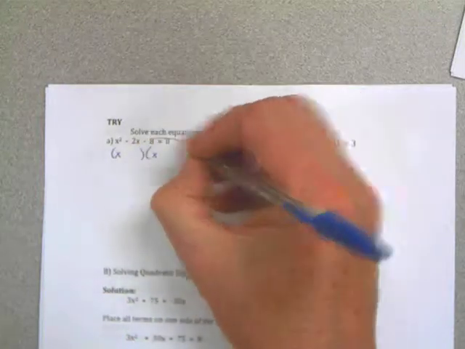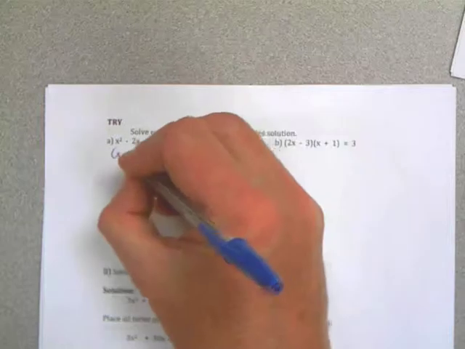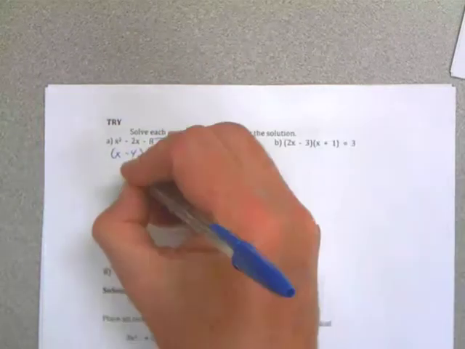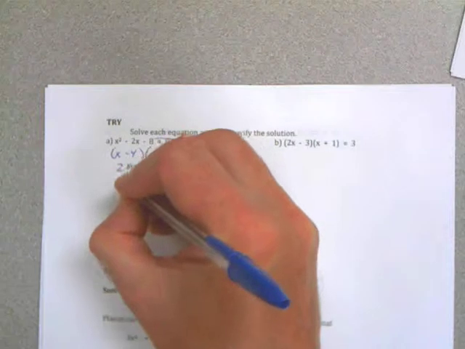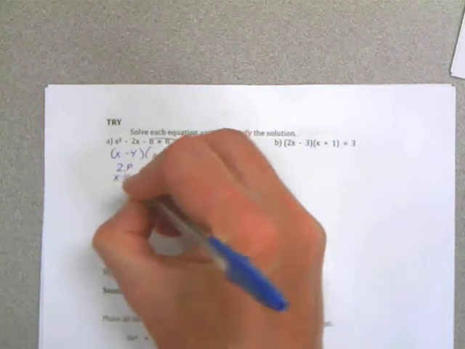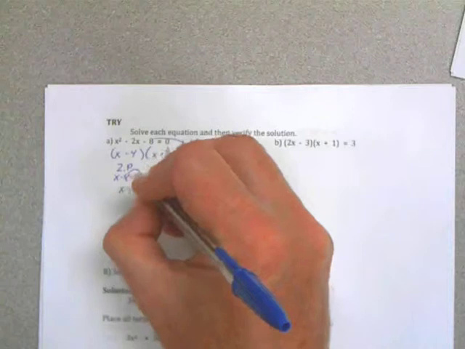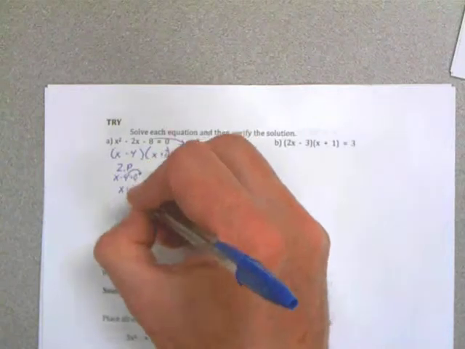Numbers that give me 8 are 1 times 8, 2 times 4. Out of that, what will give me negative 2? It'll be negative 4 plus 2, and that all equals 0. The zero property is going to be x minus 4 is equal to 0. X is equal to 4. So when the 4 comes across, it changes its sign and becomes positive.